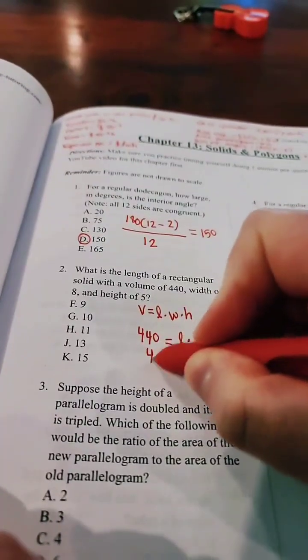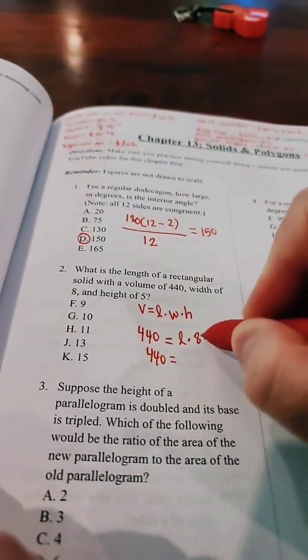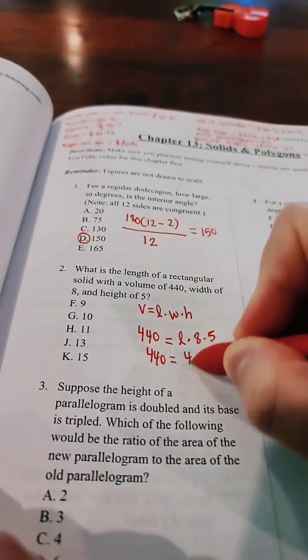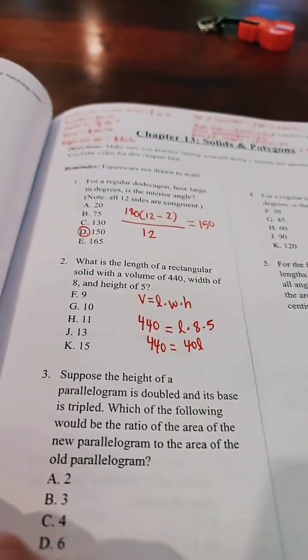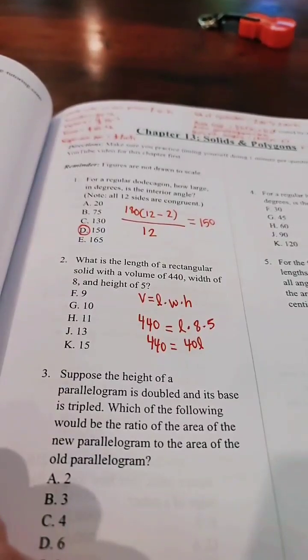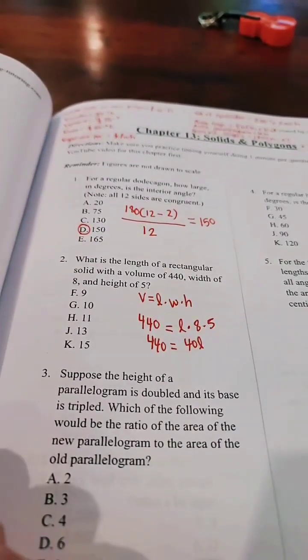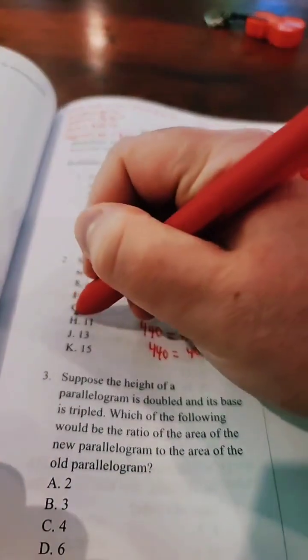So then I'm going to get 440 is equal to 8 times 5, which is 40, so 40L. Then you divide each side by 40 to get L by itself, and you'll have what the length is equal to. When you divide by 40, you get 11, so it would be H.